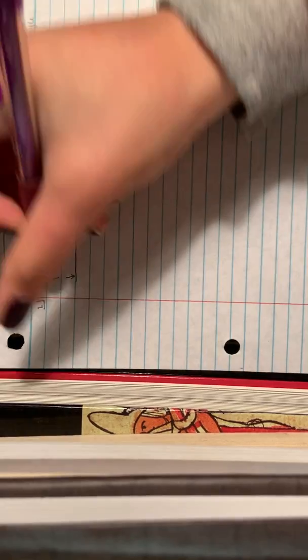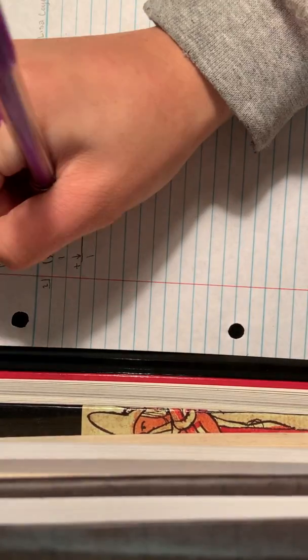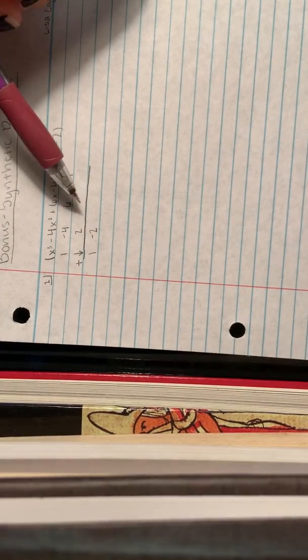leave some space, and then multiply diagonally and add down. So by multiply diagonally, it multiplies 1 with 2, and you get 2, and you put it here, and then add down. -4 plus 2 is -2. And then you do that until you have all of these spots filled.